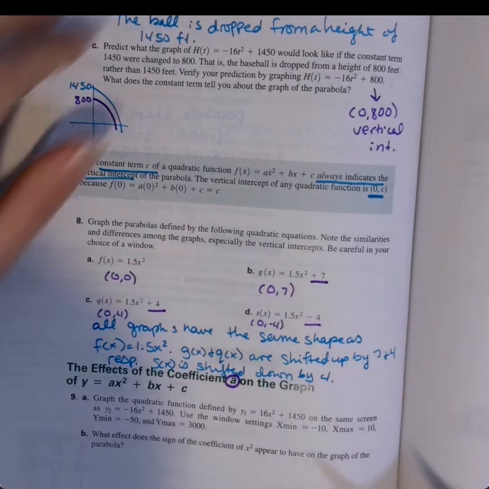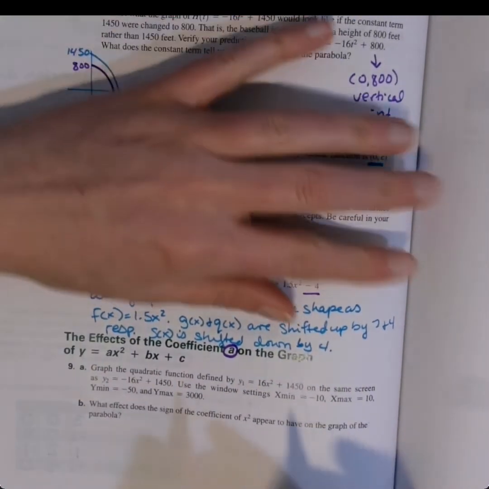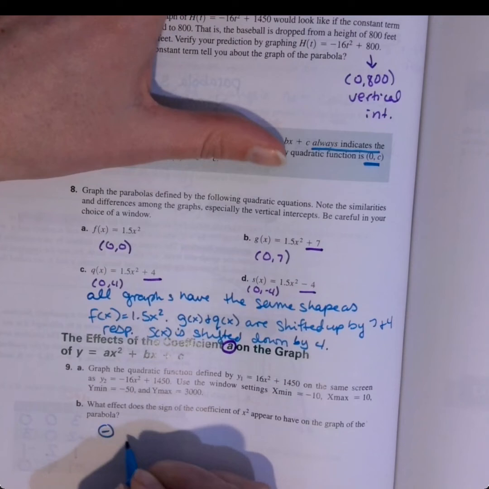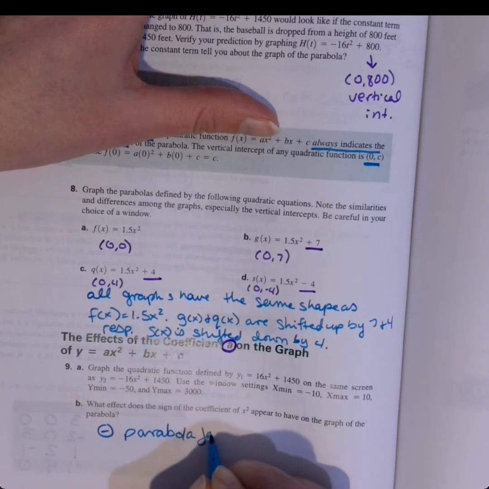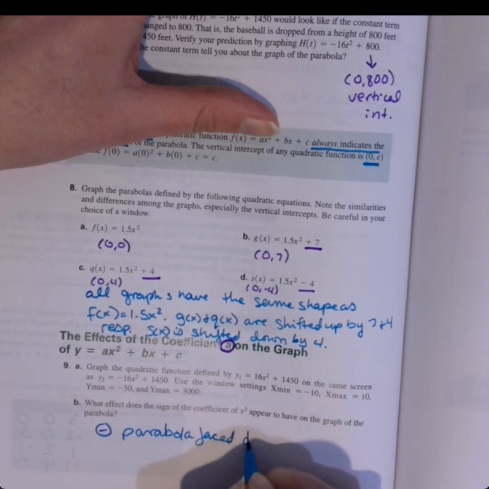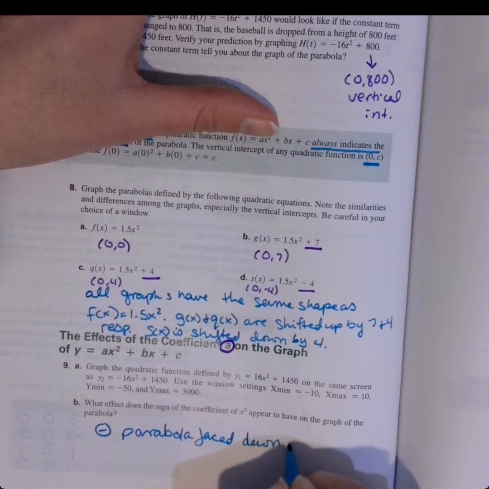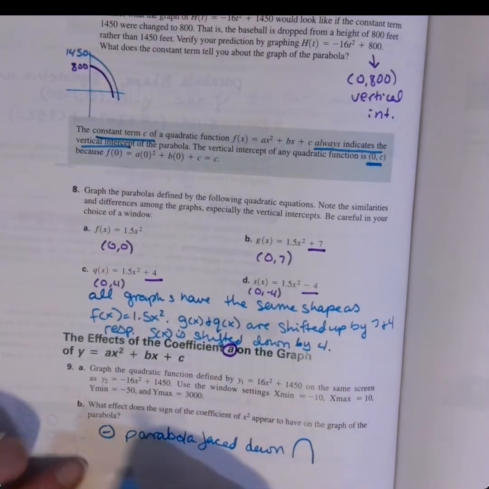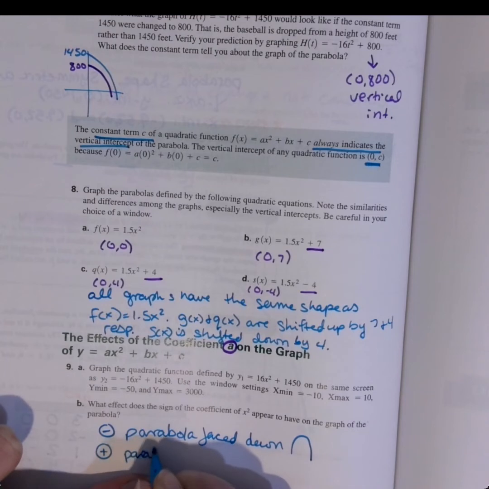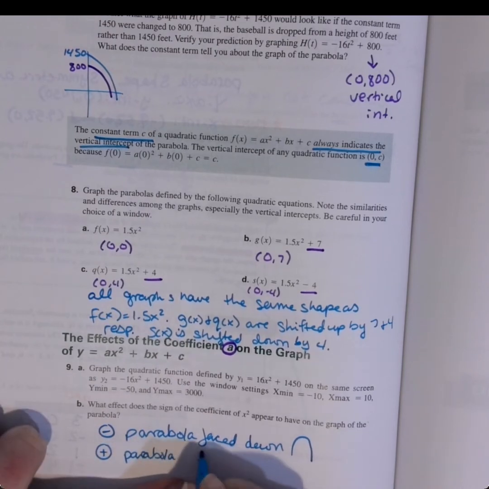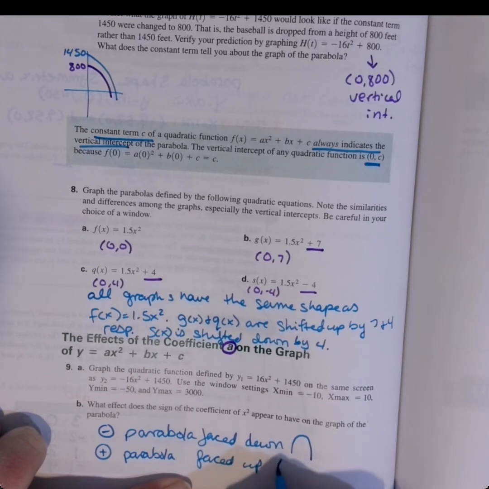So if it was a negative sign, then your parabola faced down, like the original shape, right? And if it was a positive sign, your parabola faced up, like the new graph.